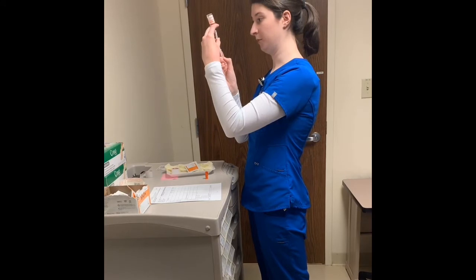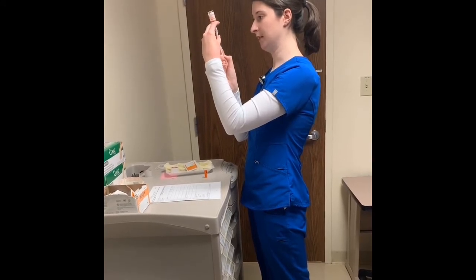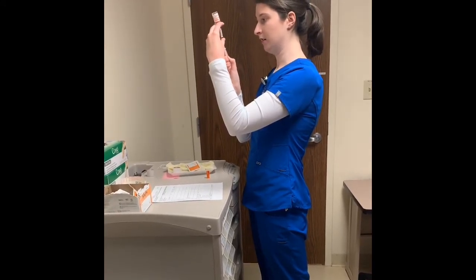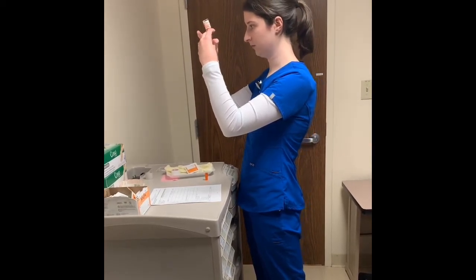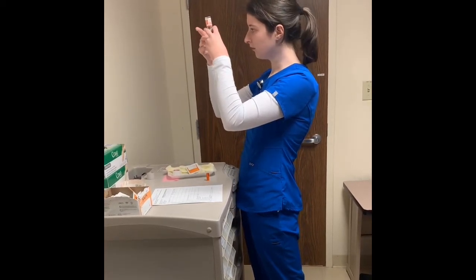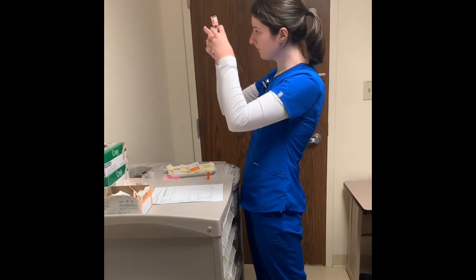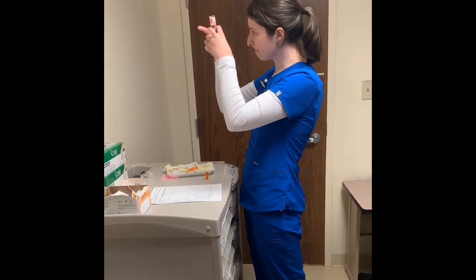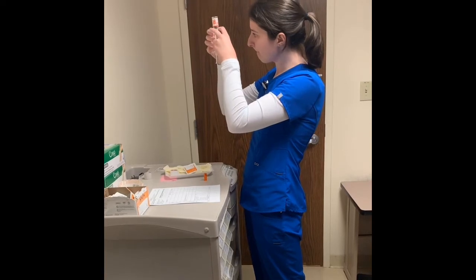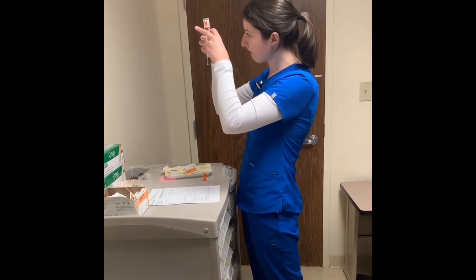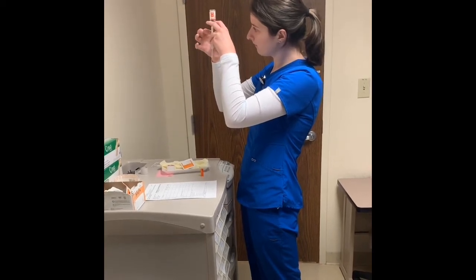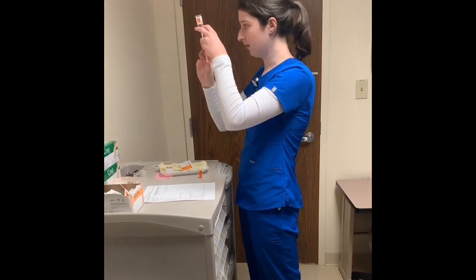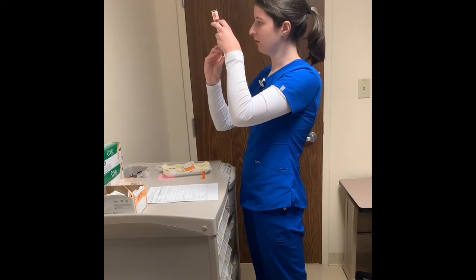I'm going to draw a little bit more because there are air bubbles present, to remove the bubbles. Okay, all of the bubbles have been removed.